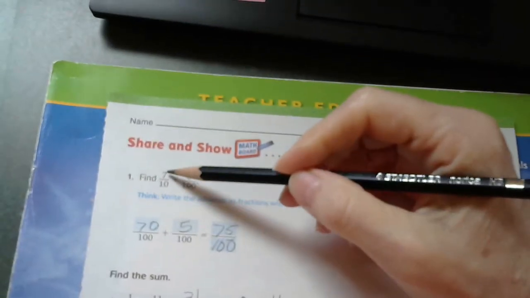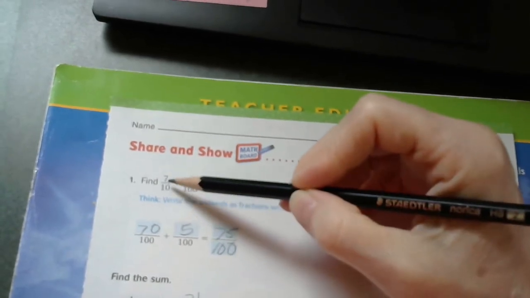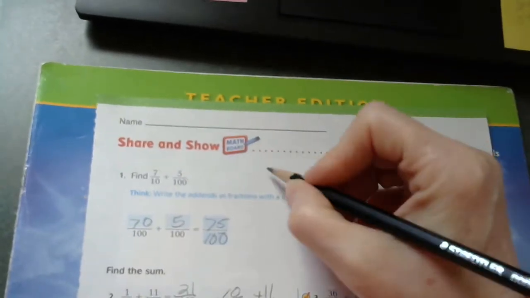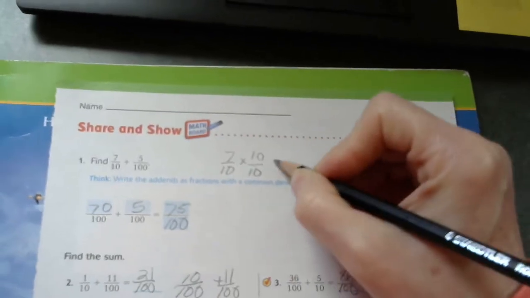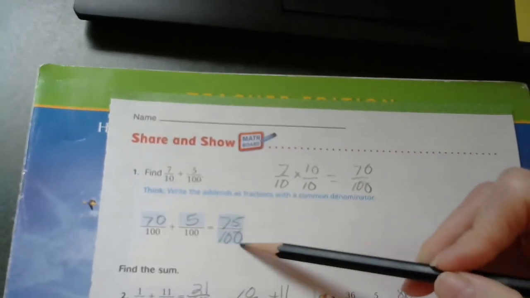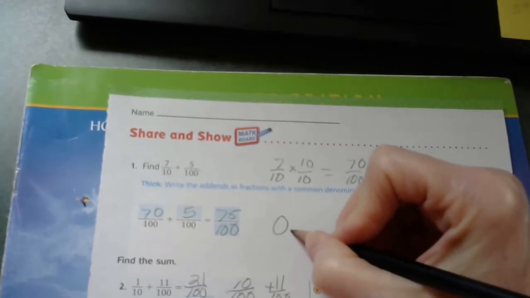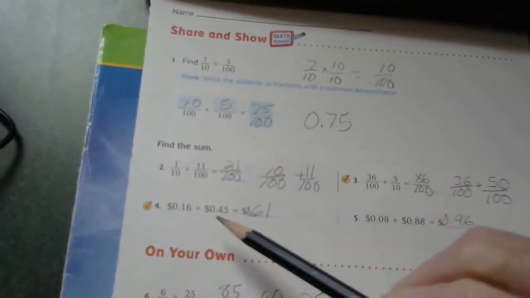Now, let's look at share and show. It says find 7/10 plus 5 hundredths. Well, again, we have to turn 7/10 into 70 hundredths because we have to times both top and bottom by 10, which gives us 70 hundredths. Plus 5 hundredths equals 75 hundredths. If I'm going to write that in a decimal form, it's going to look like 0.75.